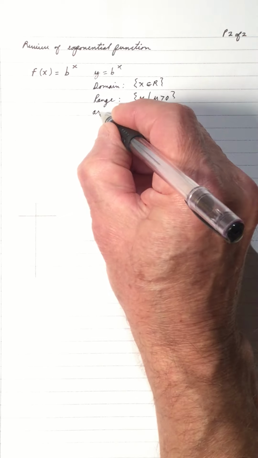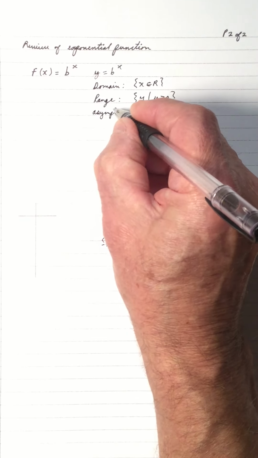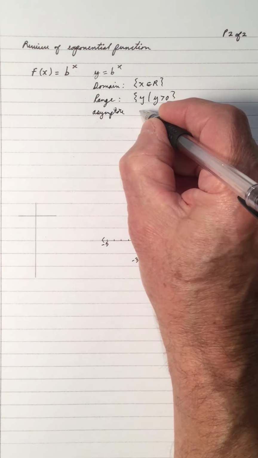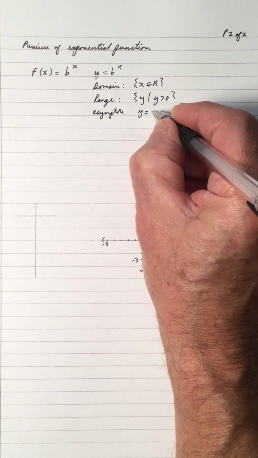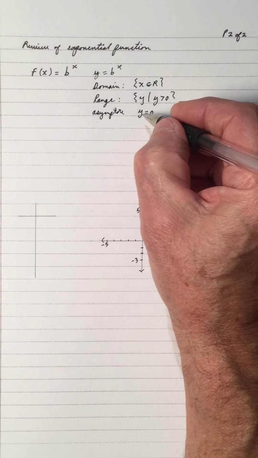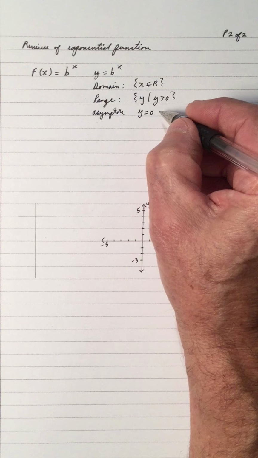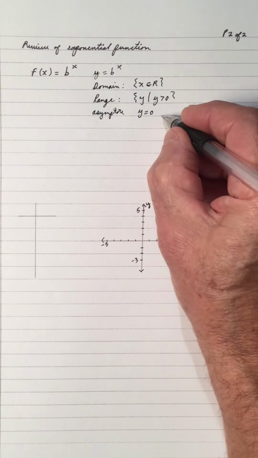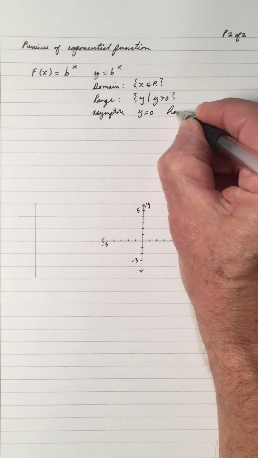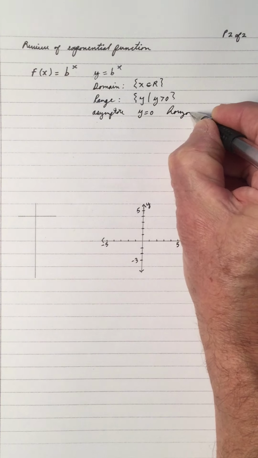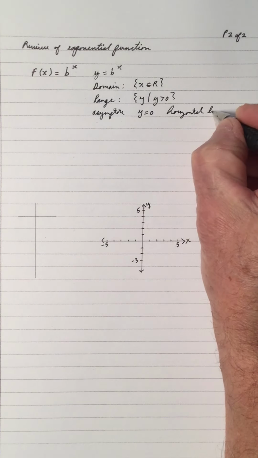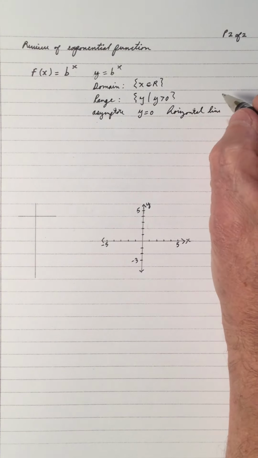And we have an asymptote, and the asymptote is y equals 0. Asymptote is the line that the graph tends toward but doesn't touch. And the asymptote is a horizontal line.